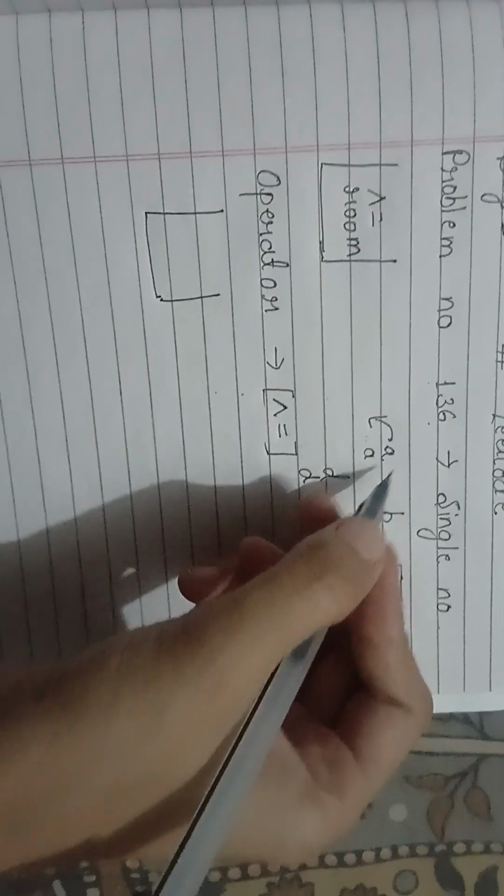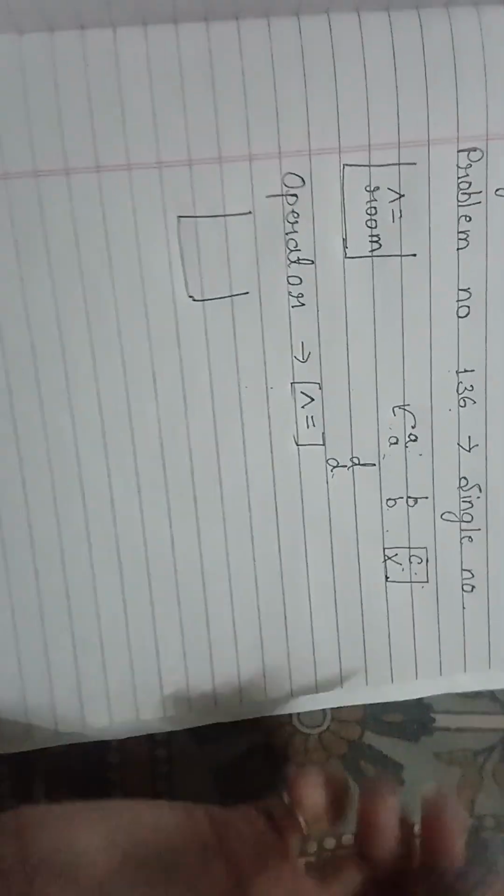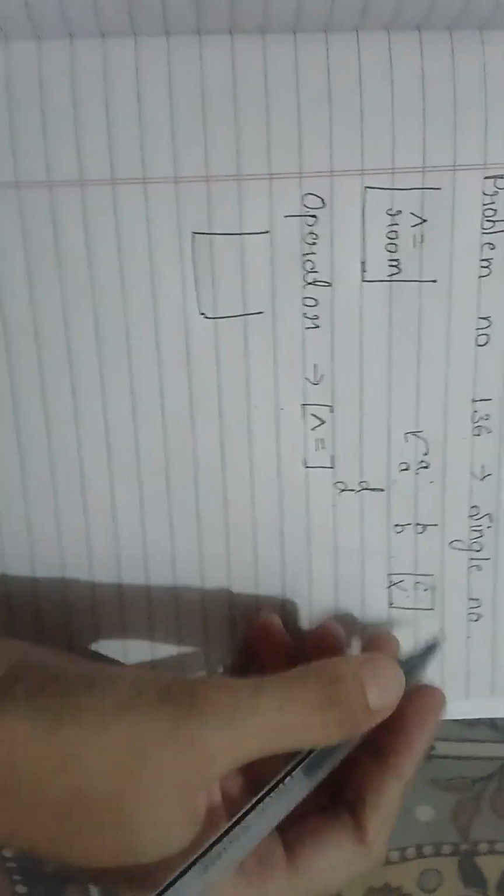In the starting I said that there are only four children, but if the twins are also there, then it will be 1, 2, 3, 4, 5, 6, 7 children in the room, in the row or any line. So there are seven children. I said four because there was no twin before.